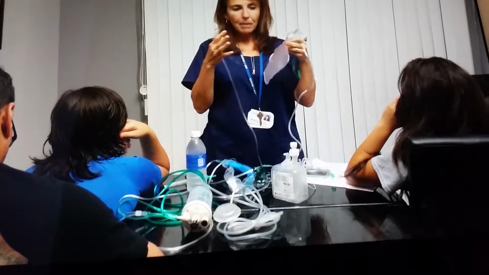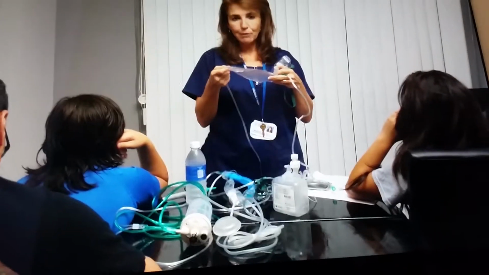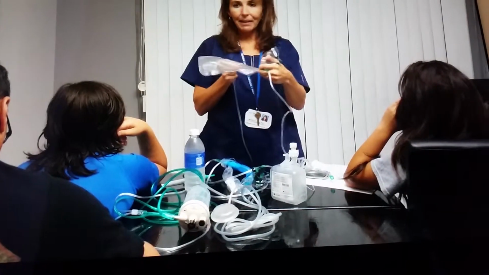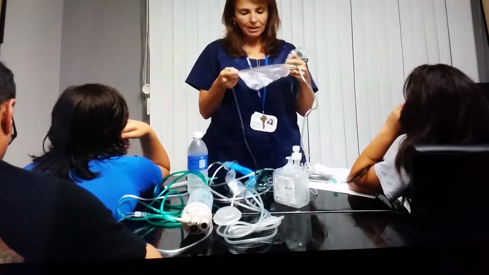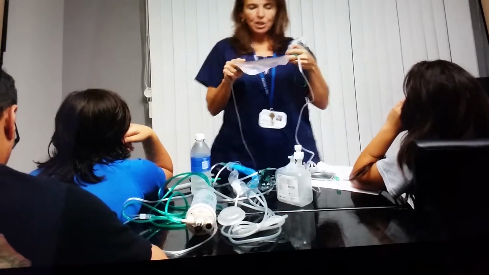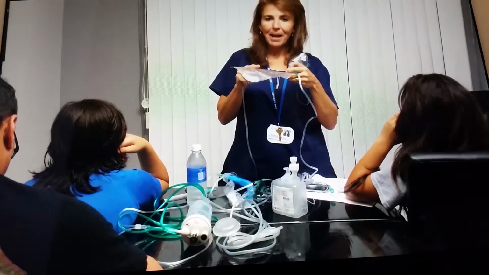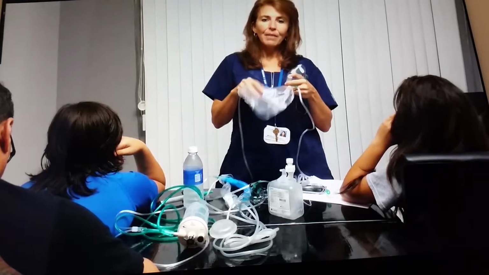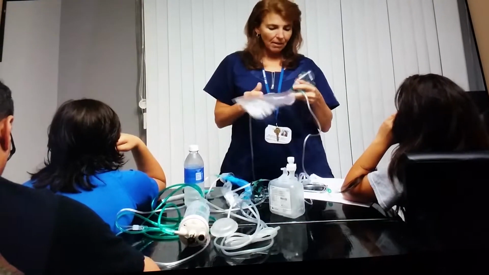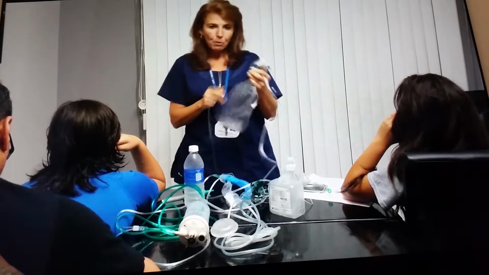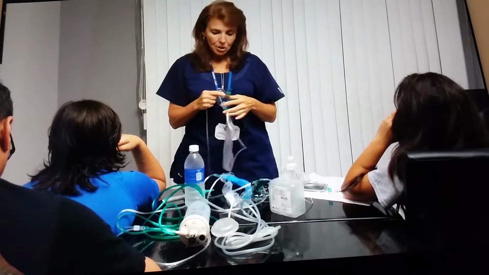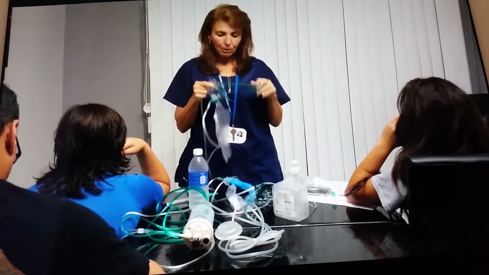If it's overinflated, then you have too much flow. Likewise, if it's flat like this, you have no flow or not enough flow. What you want to achieve is that when the patient takes a breath in, the bag collapses halfway down and then refills as the patient exhales. As I said before, this gives you about 100% oxygen, so it is for the more critically ill patient.